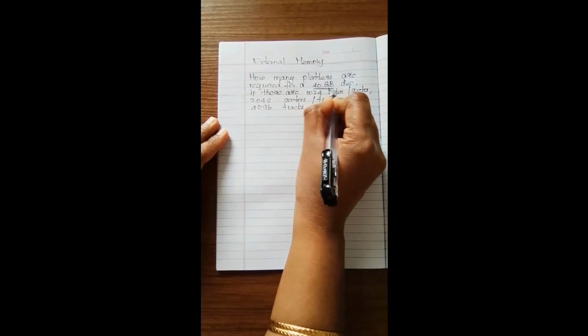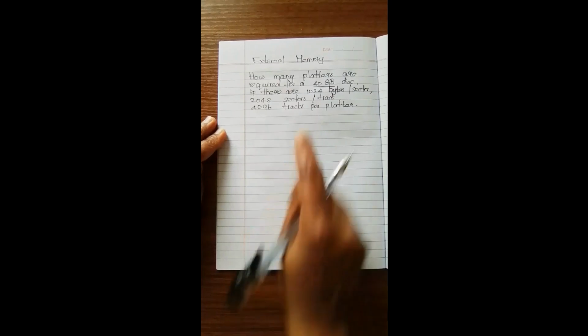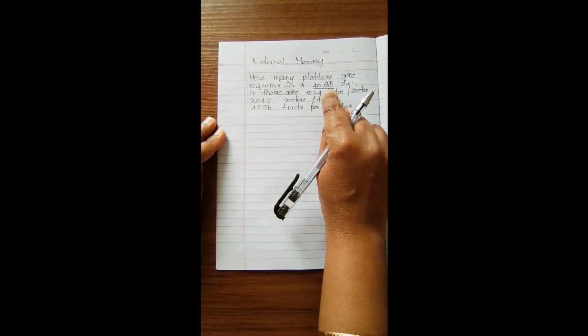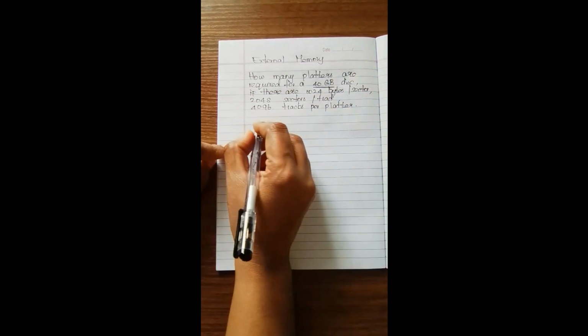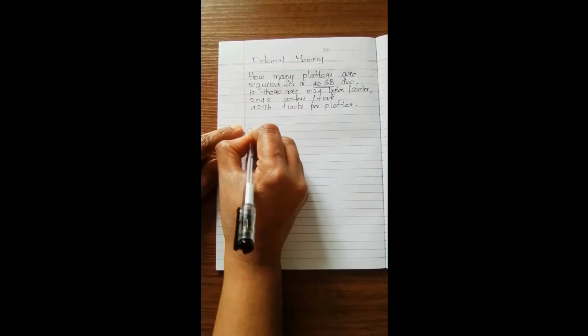So the disk is going to have this much capacity. Do I need one platter, or two platters, or three platters? How many platters do I need? Okay. The same way as before, you need to find the capacity of one platter.